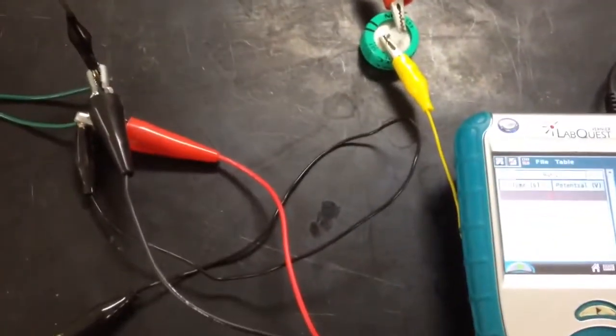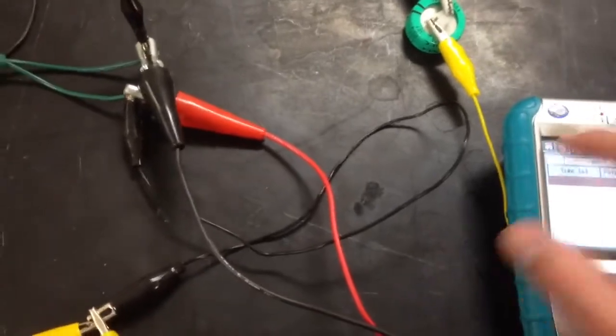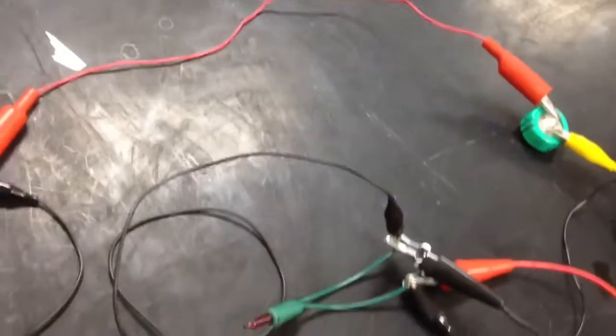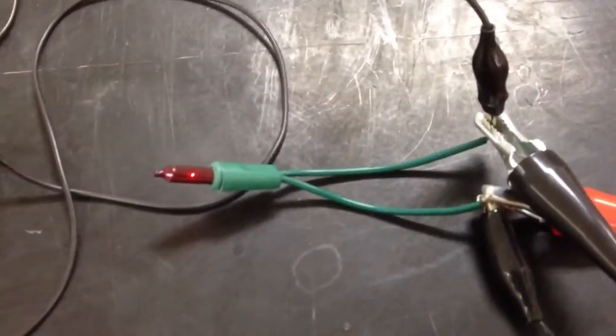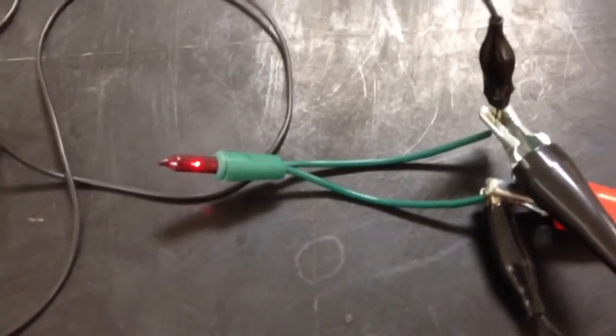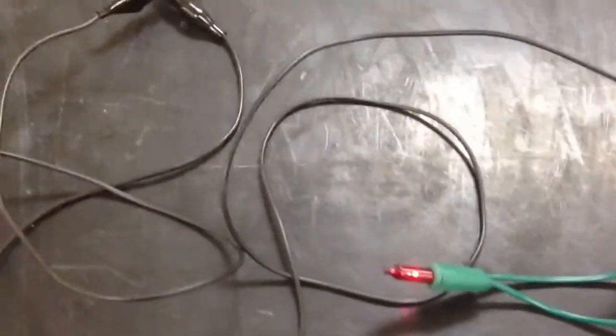So let's watch and see what happens whenever I flip the switch with my circuit here. I'm going to go ahead, hit record, and then flip the switch. And if you look, the light bulb gradually got brighter.